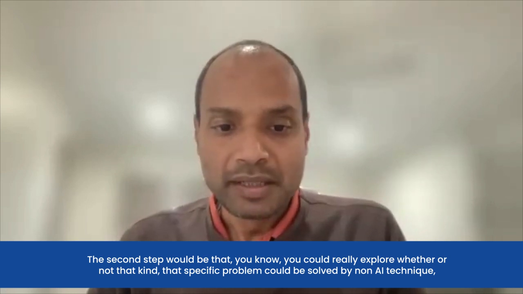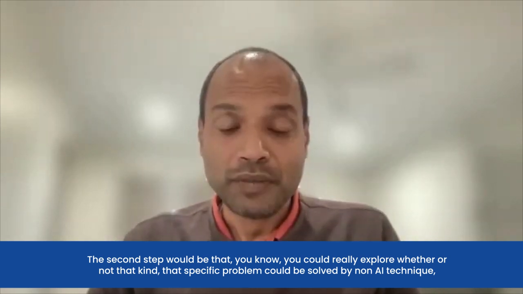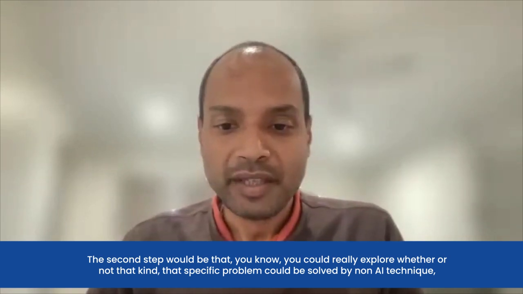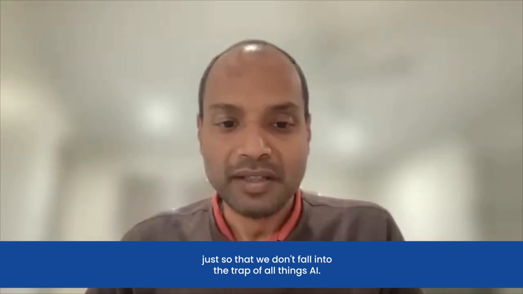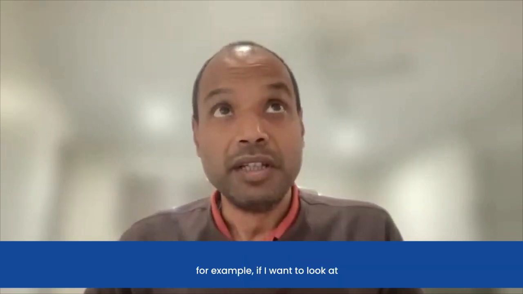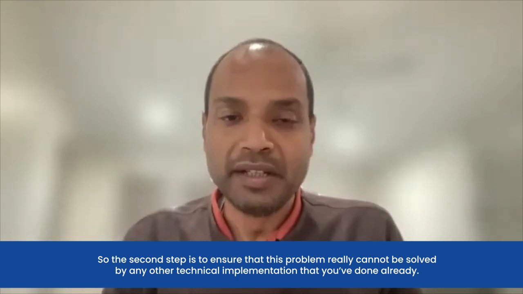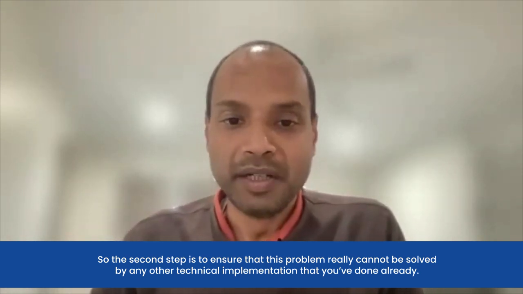The second step would be that you could really explore whether or not that specific problem could be solved by a non-AI technique, just so that we don't fall into the trap of all things AI. For example, if I want to look at how the sales have been doing over the last Christmas or previous Christmas period, you don't need AI. All you have to do is look at last year's data using an existing analytical solution. So the second step is to ensure that this problem really cannot be solved by any other technical implementation that you've done already.